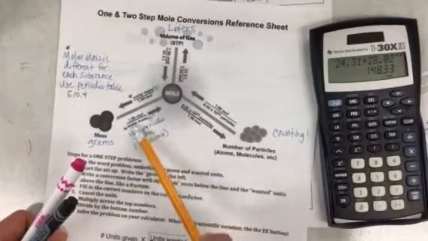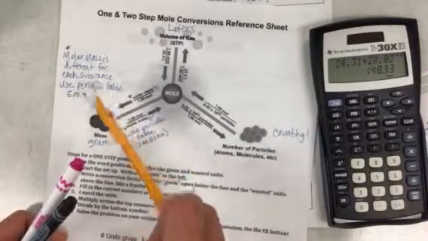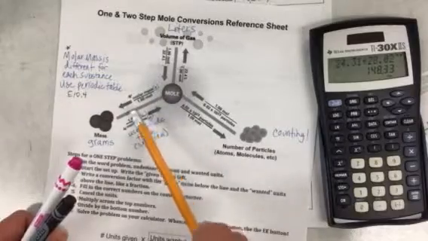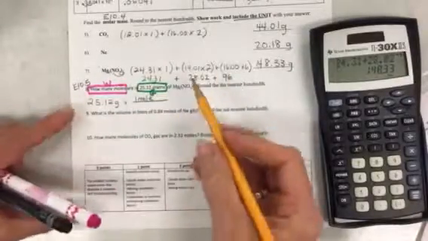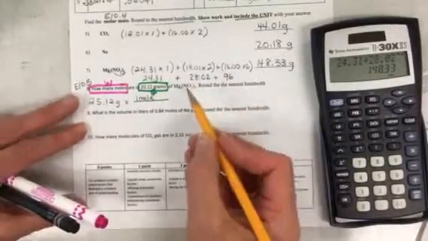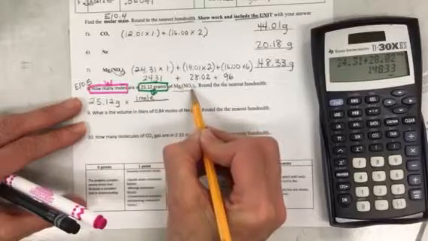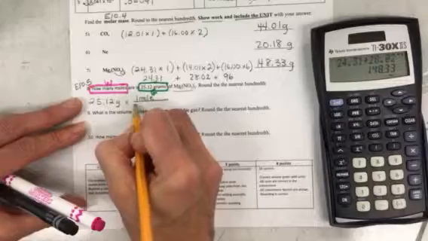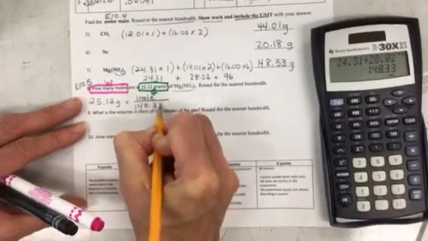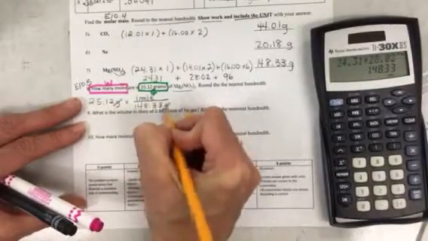There's my reminder that molar mass is what we got from the periodic table. So I'm going to put 1 mole on the top and the molar mass on the bottom. How do I know what substance to do for the molar mass? I look at the problem. It's this substance, which we just did up here. So it's this one, 148.33 grams. Grams are going to cancel.